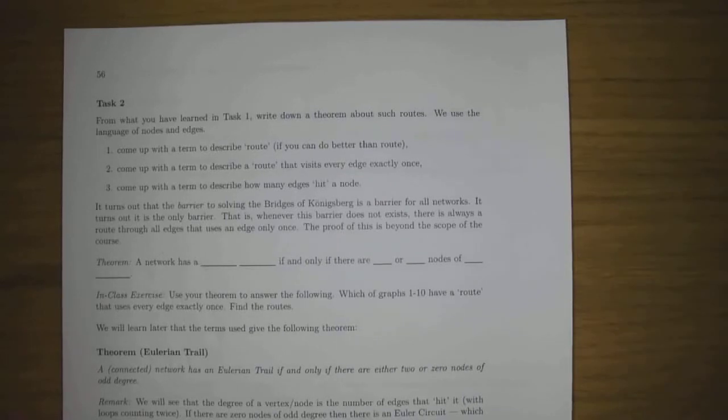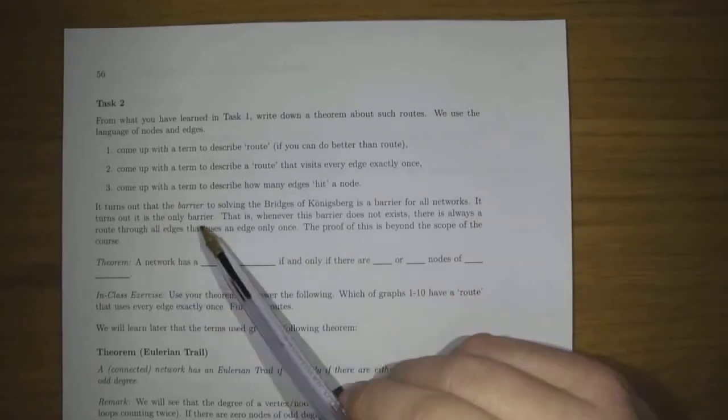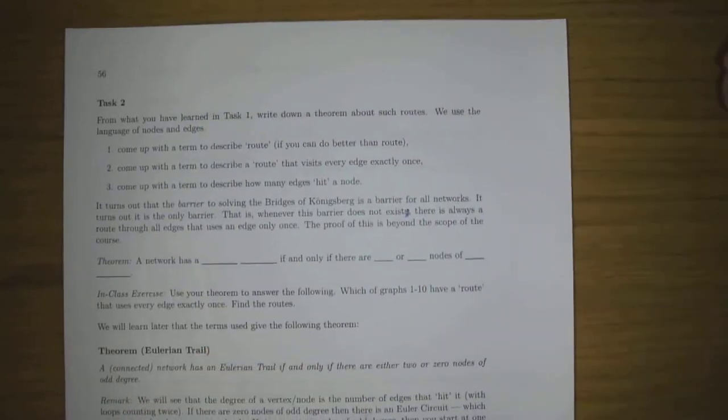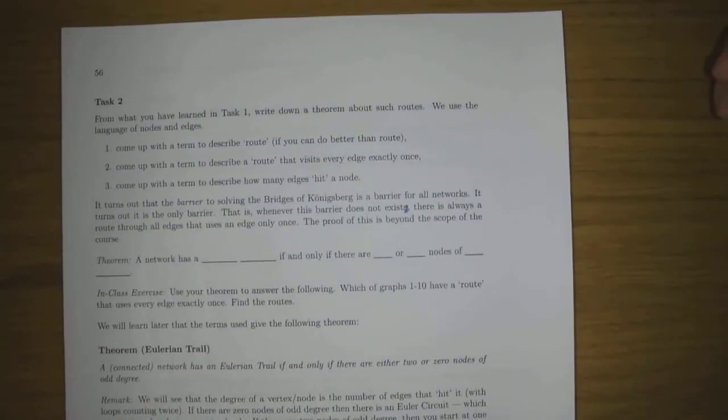Now, we may as well give it. It turns out that the barrier to solving the bridges of Konigsberg, that you have more than 2 nodes of odd degree, is a barrier for all networks. It turns out it's the only barrier. That is, whenever this barrier does not exist, there is always a route through all edges that uses an edge only once. The proof of this is beyond the scope of the course.